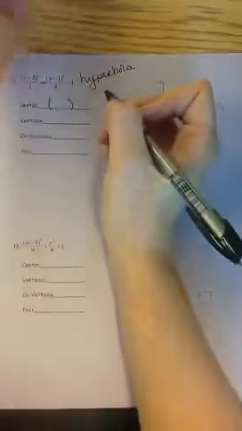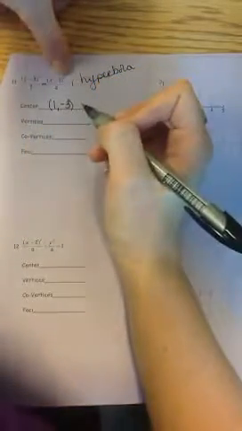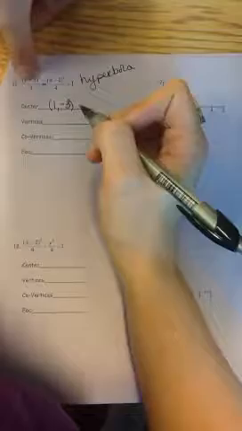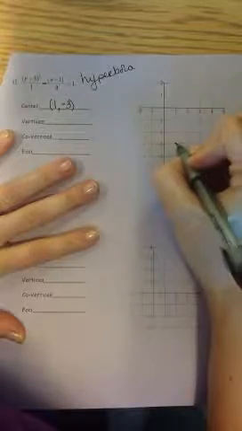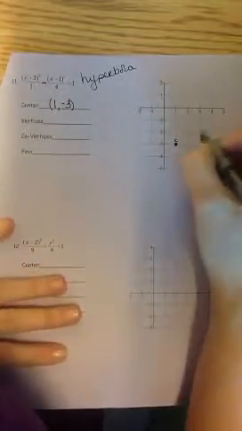The center. Make sure you do h, k. The h is always with x. So you want the 1 first, then the -3. The x value comes next to the x, y values from the y. So let's plot that: 1, -3. That's my center.